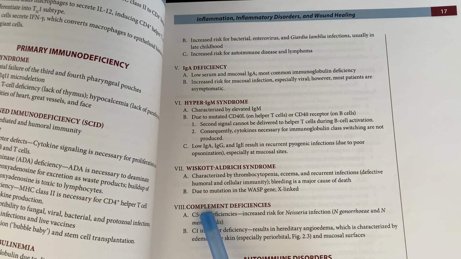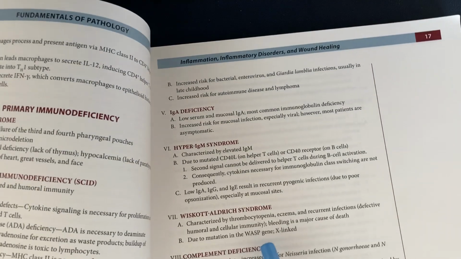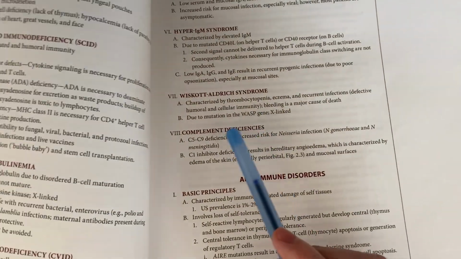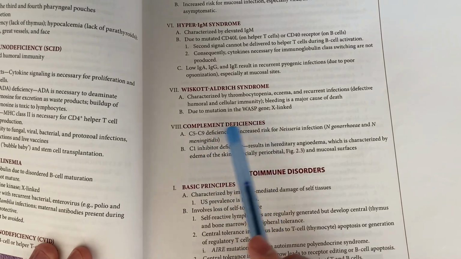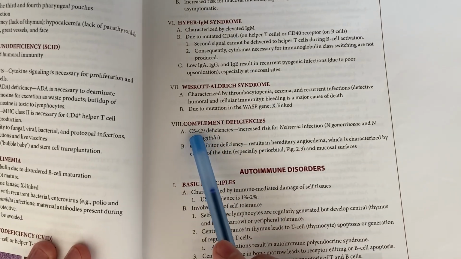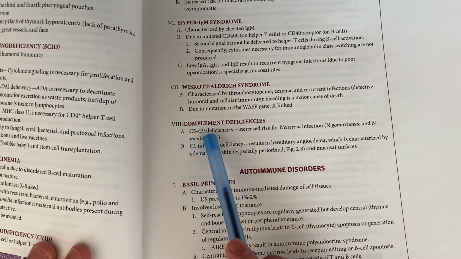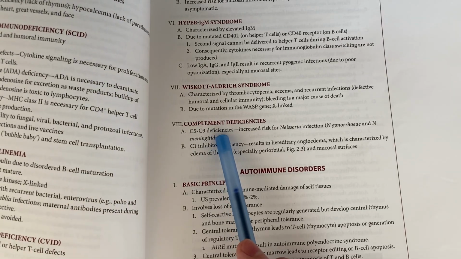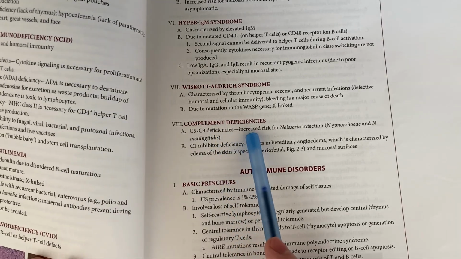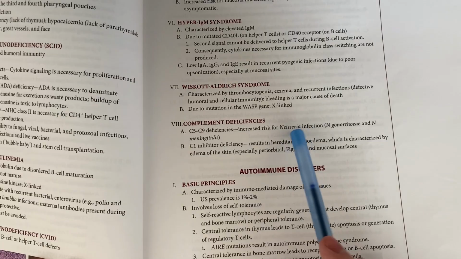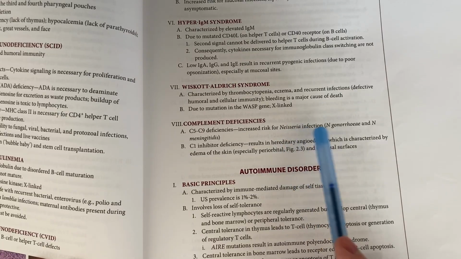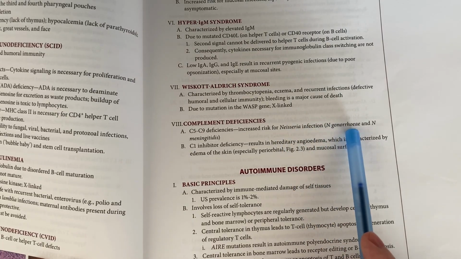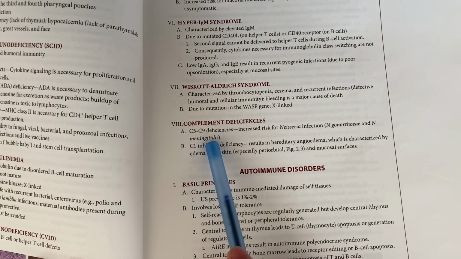And then we have complement deficiencies. So this is very important to know. So complement deficiencies mostly involve the C5 through C9 complement protein deficiencies. This can lead to increased risk for Neisseria infections, so from Neisseria gonorrhoeae and Neisseria meningitidis infections.